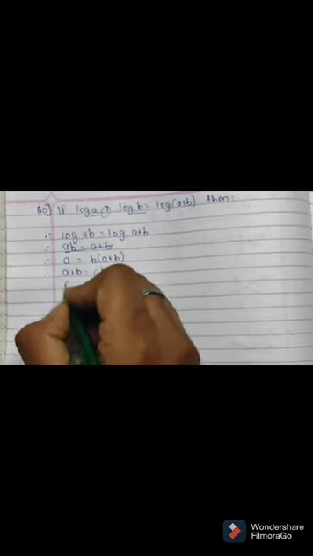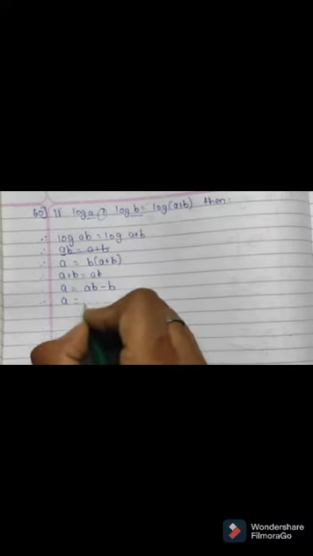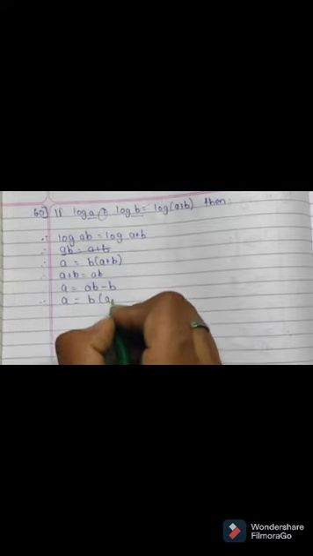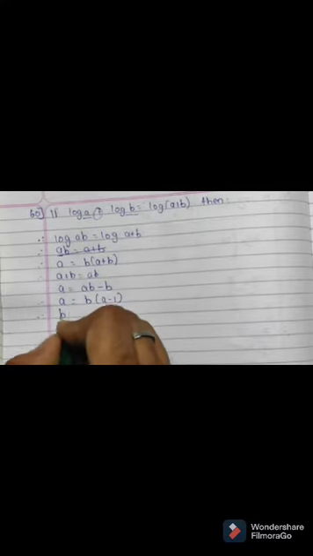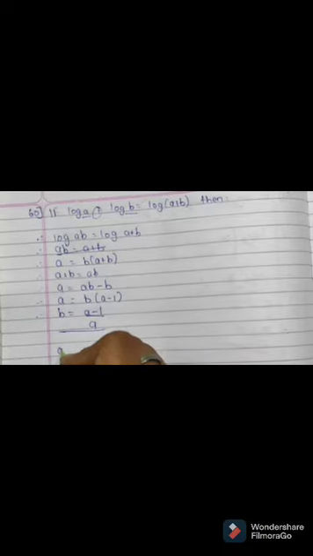Therefore a equals ab minus b. Therefore a will be equal to b, we will take common, a minus 1. Therefore b will be equal to a upon a minus 1. So option C is correct.